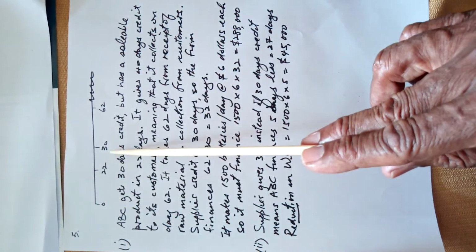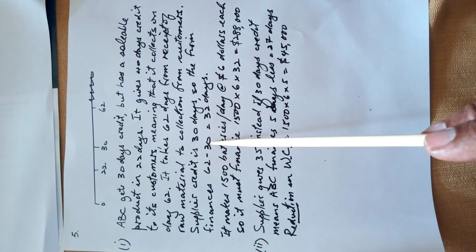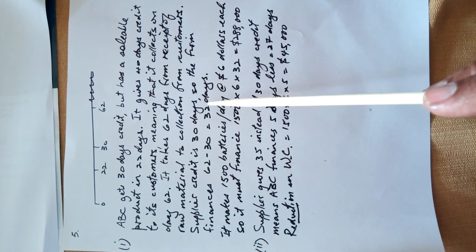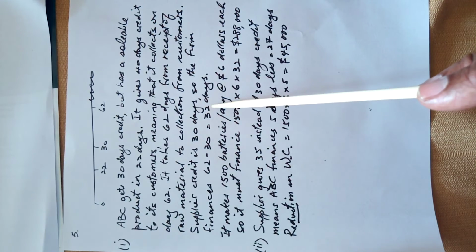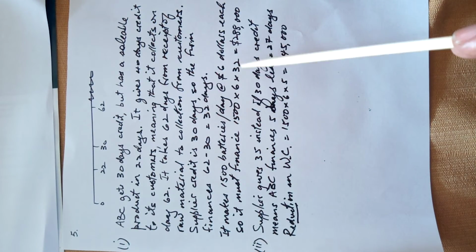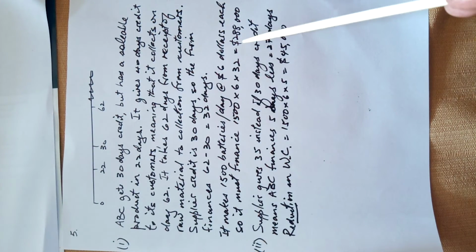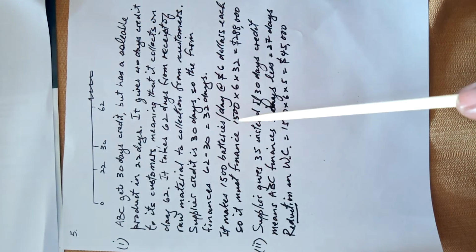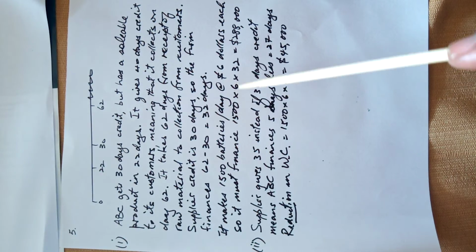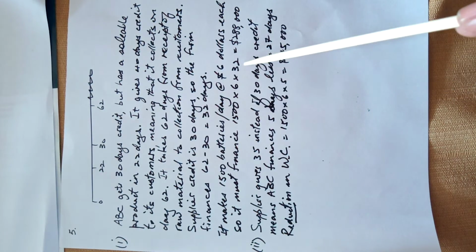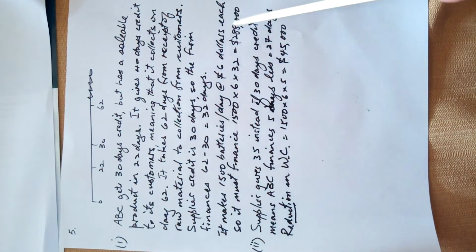But 30 of those days are financed by his supplier. So he's responsible only for the other 32 days. And so that is where this comes from. And that is where we get the working capital he must finance to be this. This per day times 32 days.